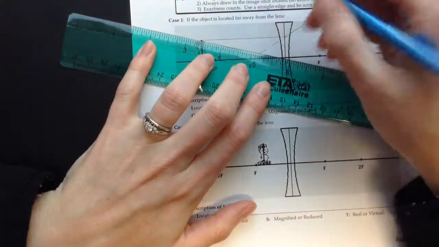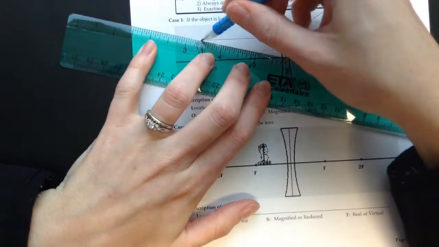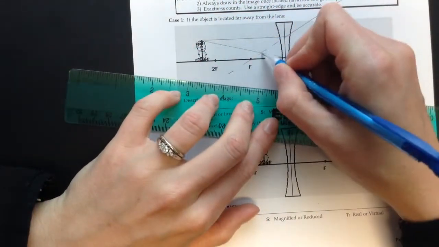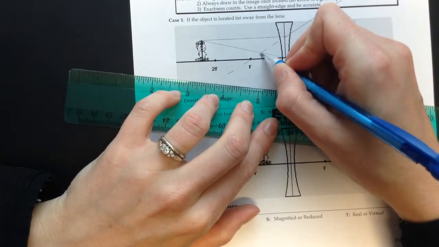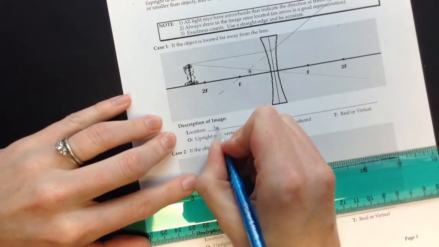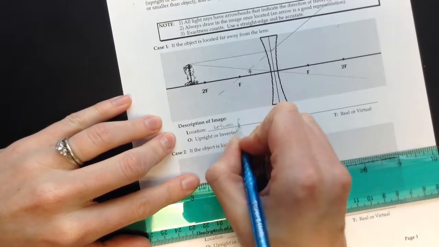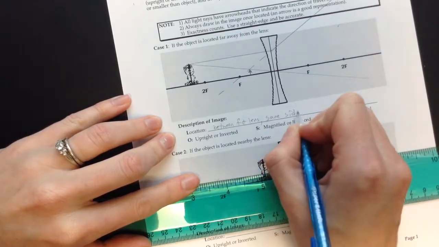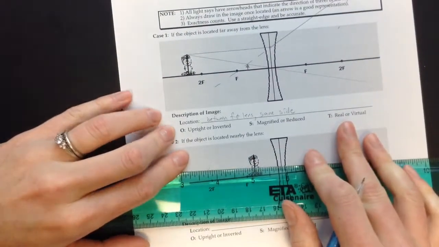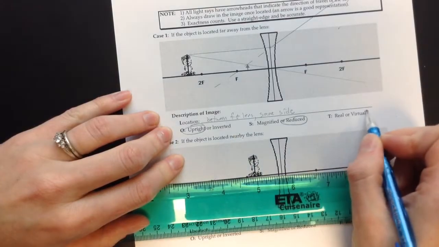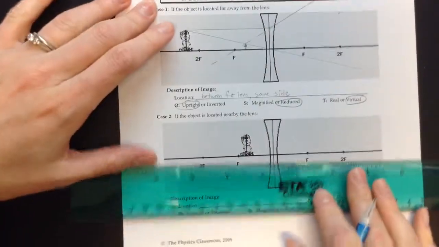And then you can see when I start here and I go through that line where they intersect, these two lines will never meet, but they do meet over here. And so there is my image. It is between F and the lens, and I'm going to note that it's on the same side as the image. It is upright, but it is reduced, and it is virtual.